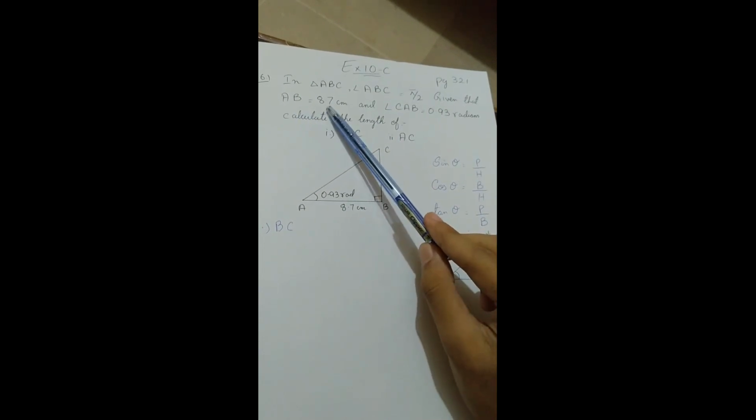ABC is 90 degrees. Given that AB equals to 8.7, in the segment AB is 8.7 centimeters, and angle CAB equals to 0.93, and angle CAB is 0.93 in radians. Okay, calculate the length of segment BC, segment AC. First we will find BC here. Okay, why I've written all these values here? Now this is a right angle triangle, and we have to find here BC, which is an unknown side, and AC, this is AC.